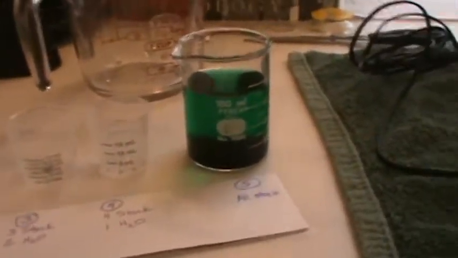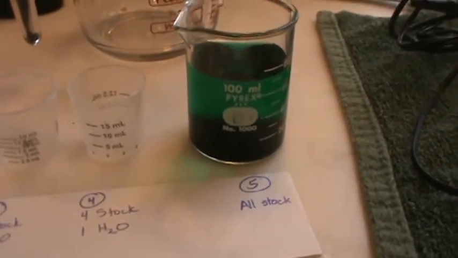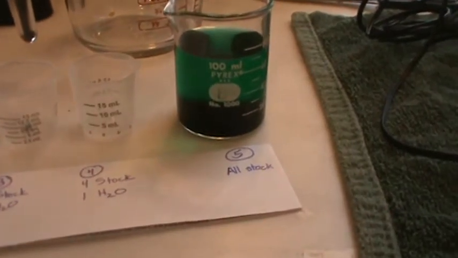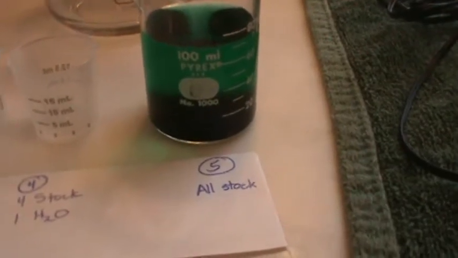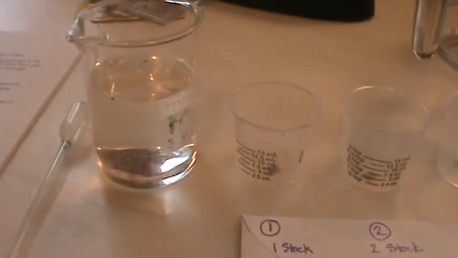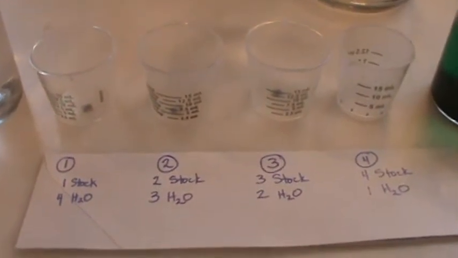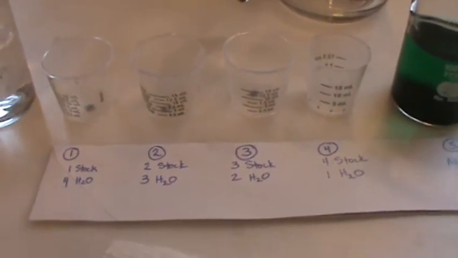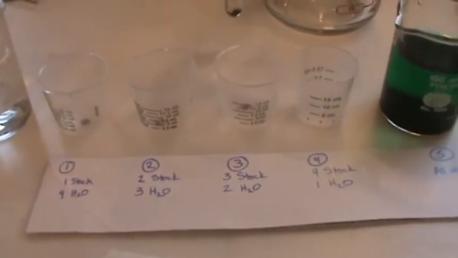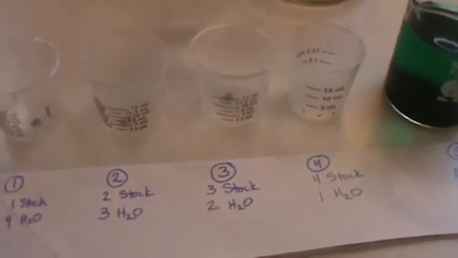Okay, so now let's take a look here. Right here you can see I have what's called a stock solution. And a stock solution means it's the solution that we are beginning with. And this one is going to be number 5, it's all stock. Okay, and then we have on this side, we have water. And then we're going to be doing a series of dilutions. So this is getting a little ahead of us. We're going to be doing a lot of dilution chemistry in chapter 4, but today is a good day to see it before we learn it. And we're going to have solutions that match.